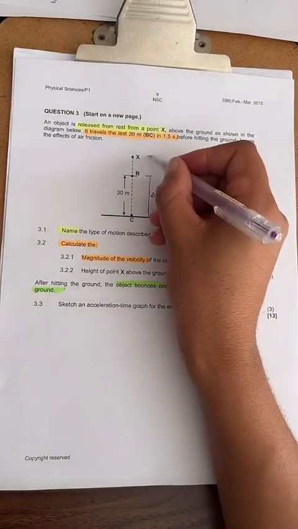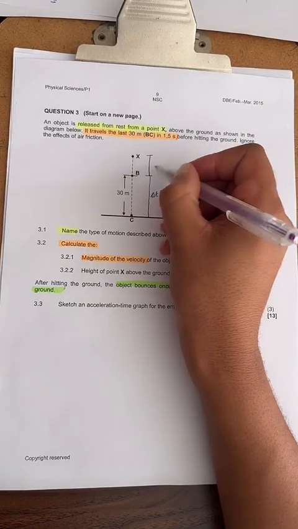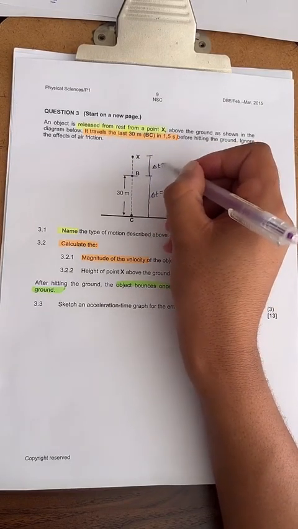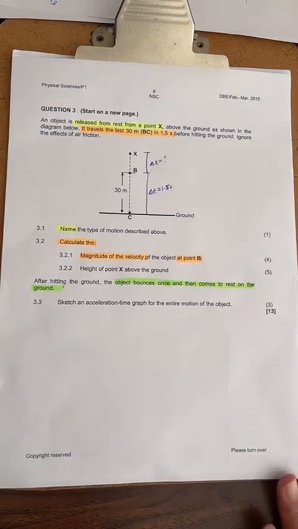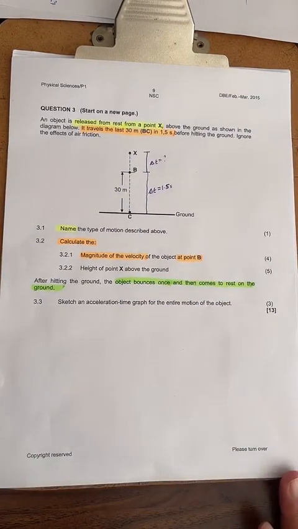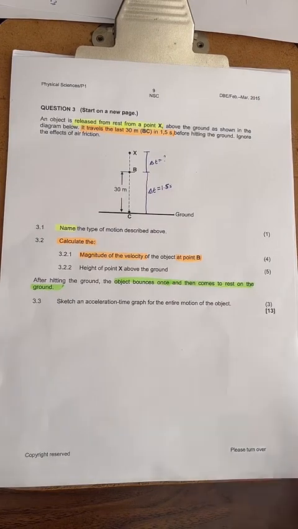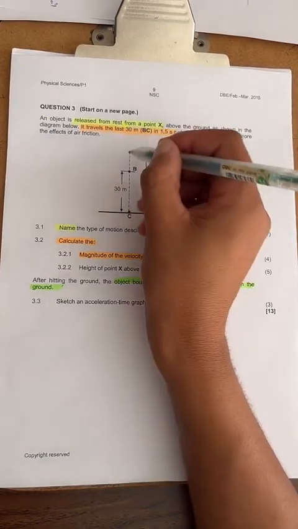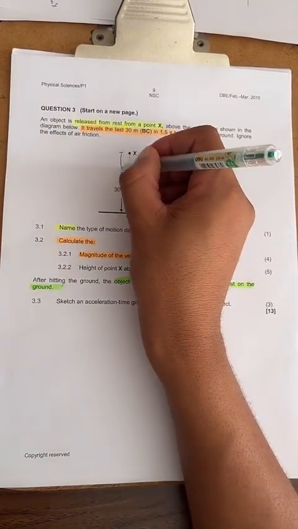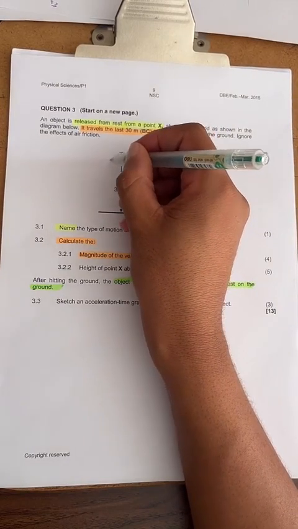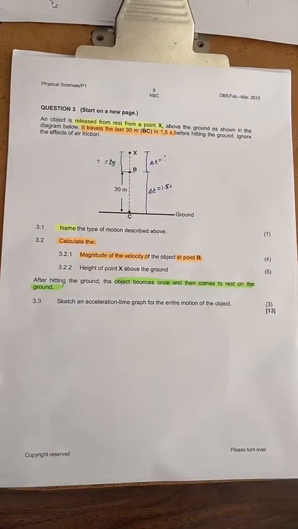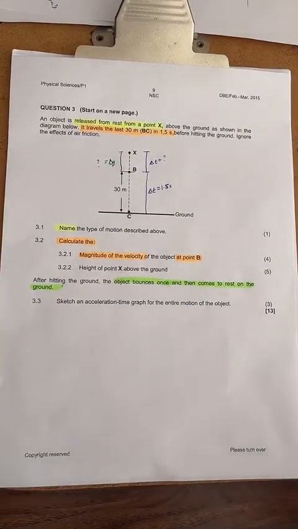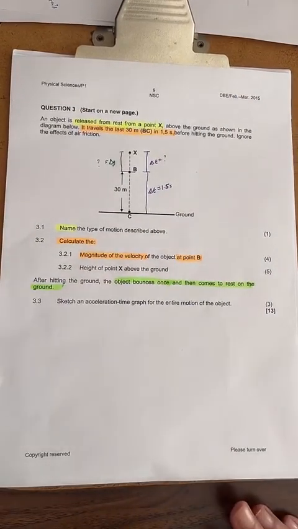So we don't have the time between point X and B. They did not give us a time for that. We are also given the distance between B and C, but we are not given the distance between X and B, so it means we don't have enough information. Change in Y is not known between point X and B. So keep those things in check.